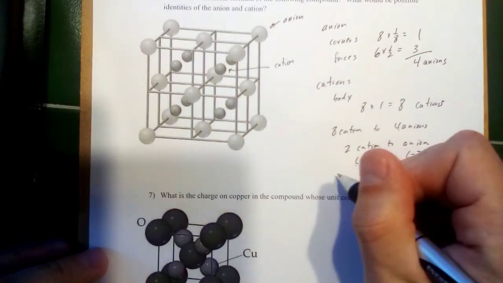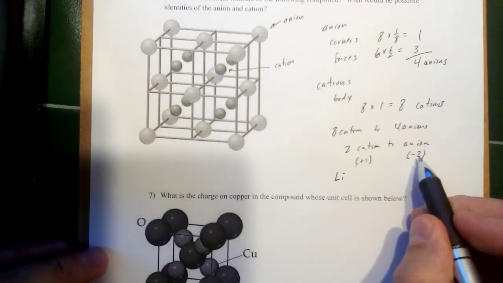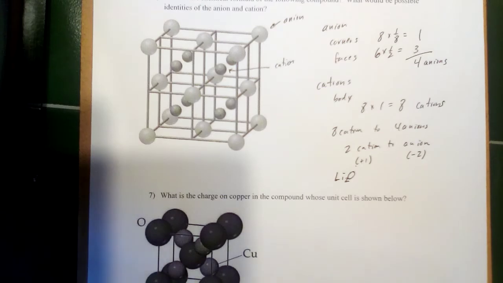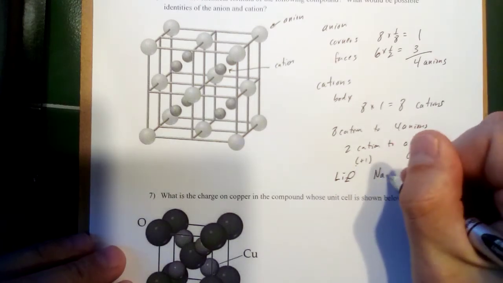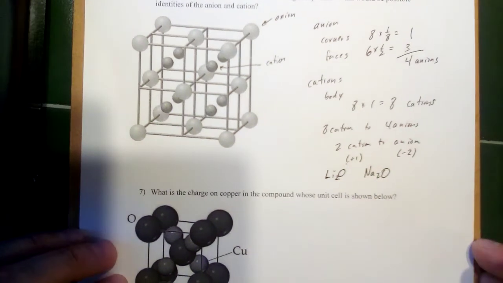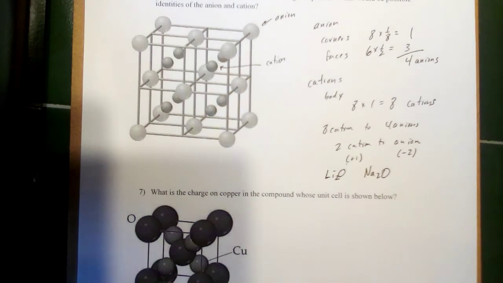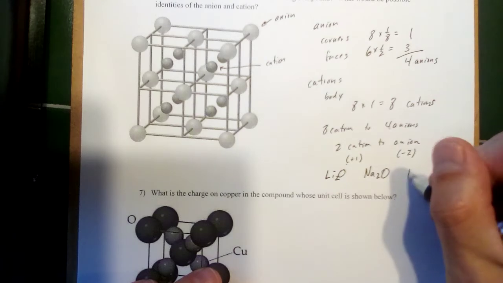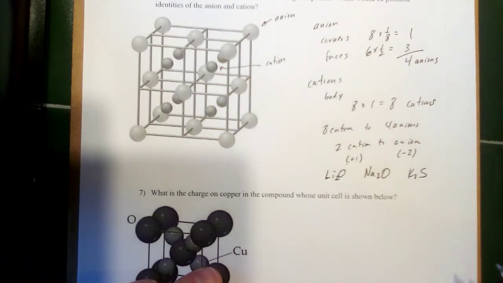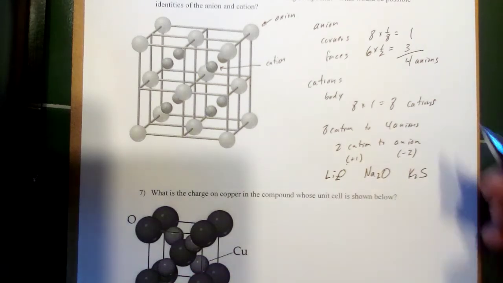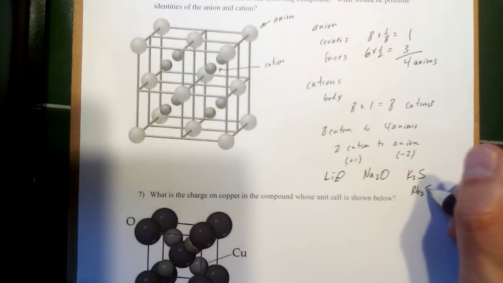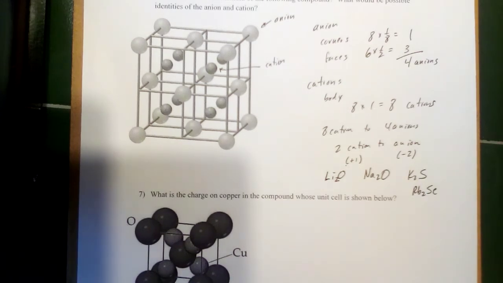So a +1 cation could be lithium, right? And a -2 anion could be something like oxygen. So lithium oxide, Li2O, would work. Sodium is also a +1 ion, so sodium oxide. Other -2s would be sulfur. It would make sulfide, so potassium sulfide would work here. Selenide, telluride would work as well. So beneath potassium is rubidium, so rubidium selenide would be a possibility here, right?